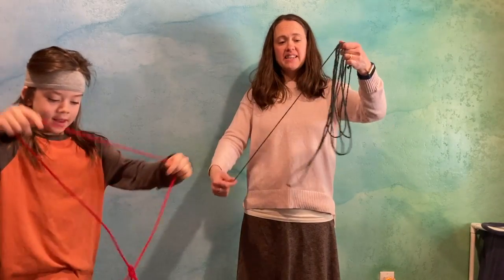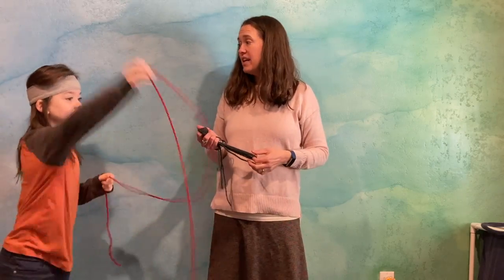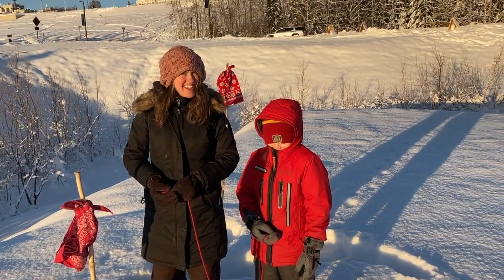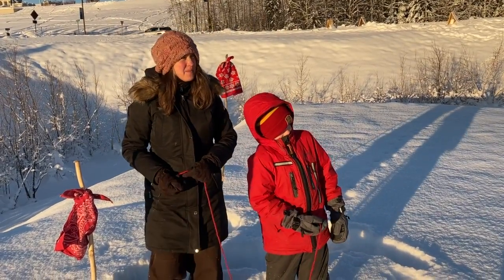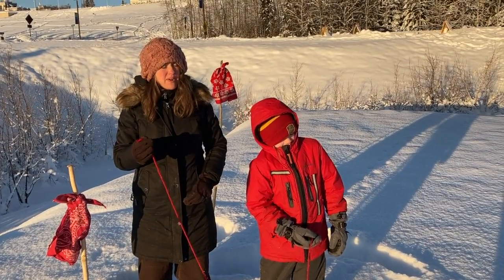So now we're gonna take these outside. We're gonna find a big old field outside and see if we can measure the ark. Lycan and I are at the soccer fields at UAF, and we're gonna measure out 300 cubits. First, we're gonna use Lycan's red string and measure it.